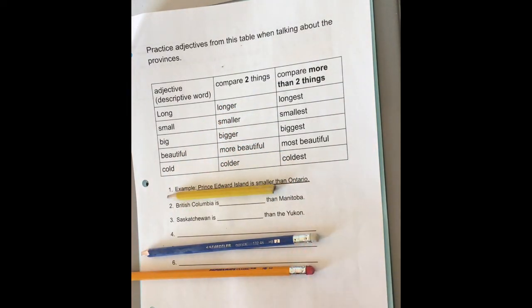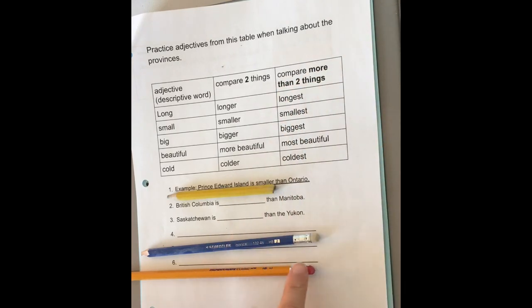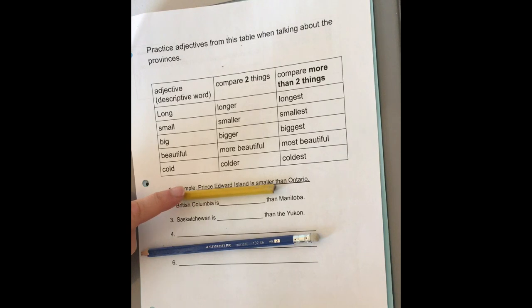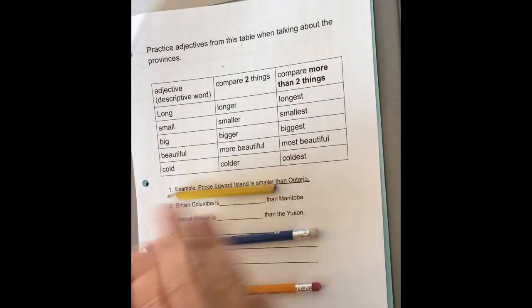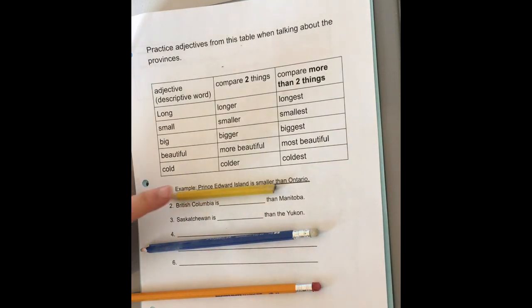Now I have 3 pencils. Compare more than 2 things. This pencil is the longest pencil. When you're talking about small, this pencil is smaller than this pencil, for 2 things. If you have more than 2 things, 3, 4, more than 2, so here I have 3, this pencil is the smallest pencil.